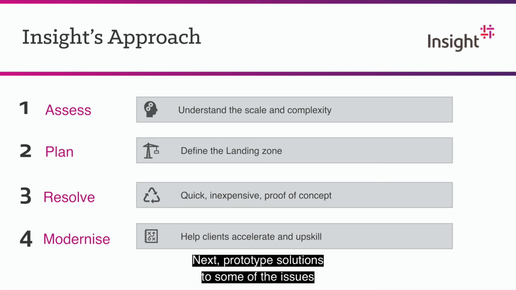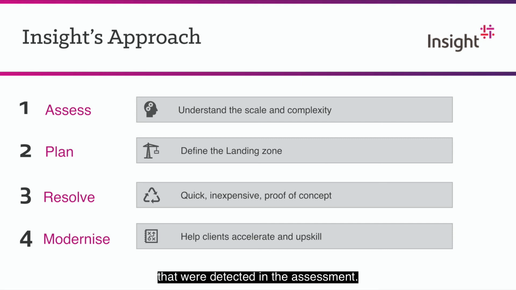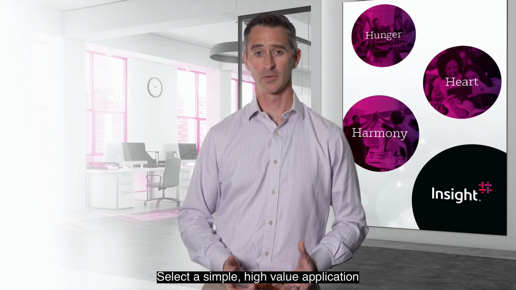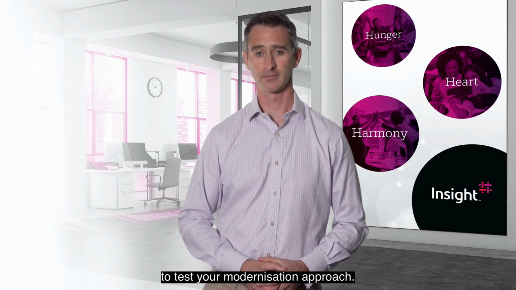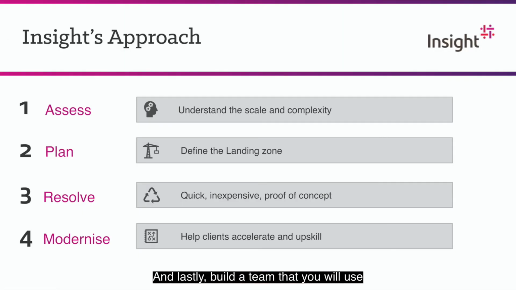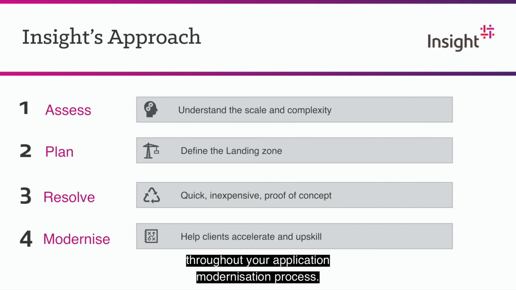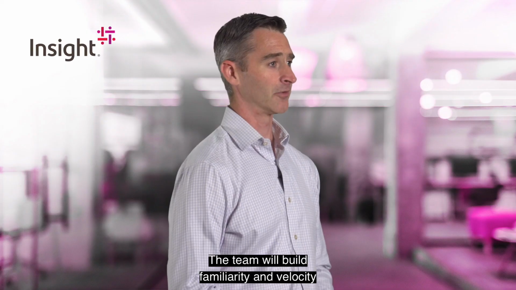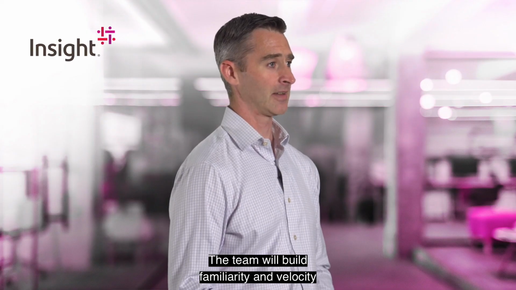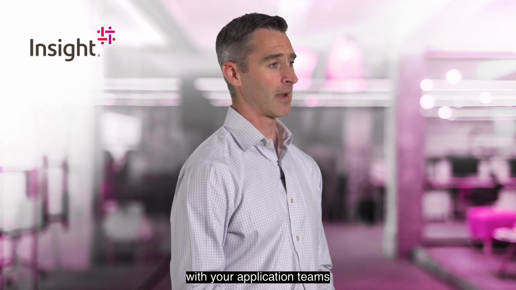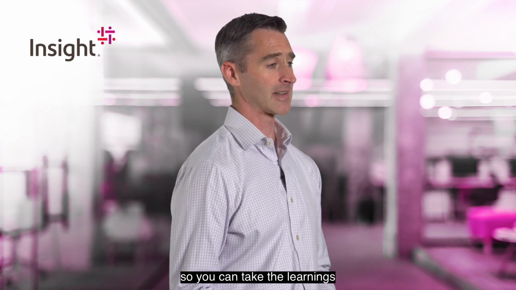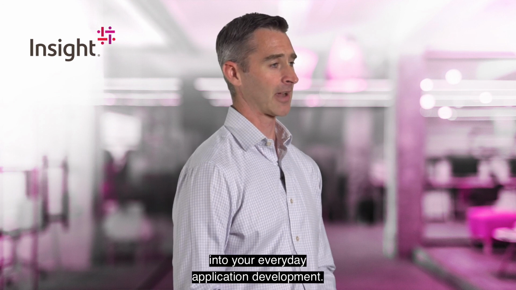Next, prototype solutions to some of the issues that were detected in the assessment. Select a simple, high-value application to test your modernisation approach. And lastly, build a team that you'll use throughout your application modernisation process. The team will build familiarity and velocity in the migration process, and now be able to knowledge share with your application teams so you can take the learnings into your everyday application development.